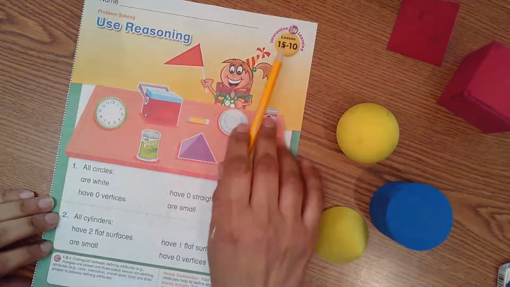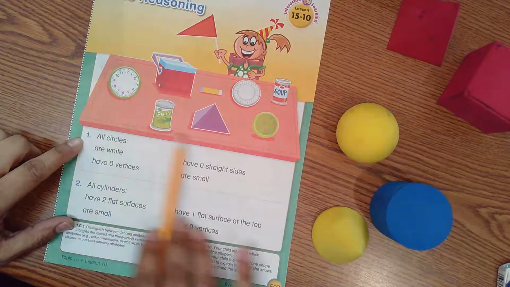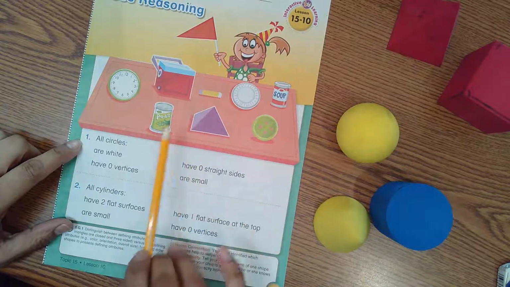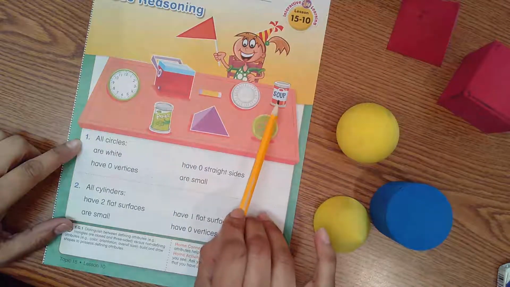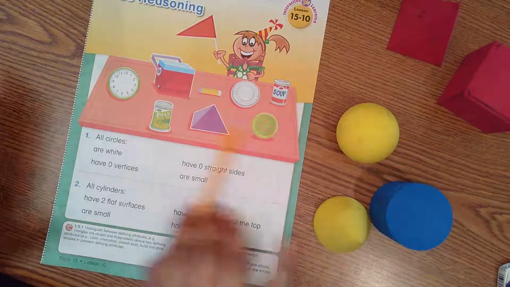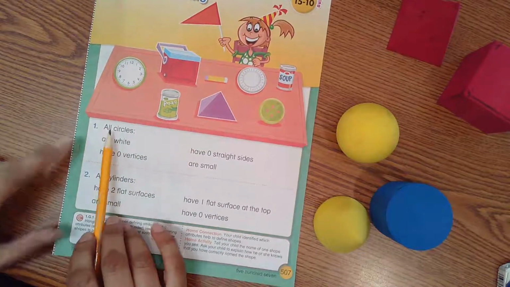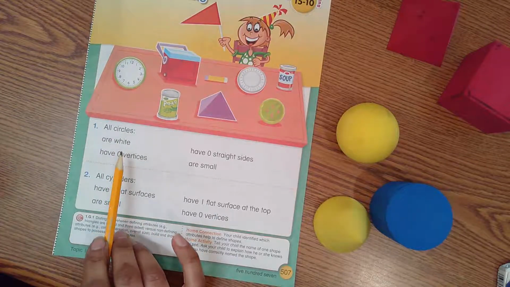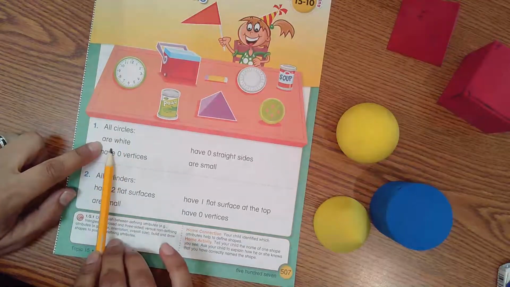All right. So we are in lesson 10. Use reasoning. We have a picture with lots of items here. So we have a clock, a box, glue sticks, a can of beans, a pyramid, a button, a can of soup, and a plate. We're going to see if this makes sense, if it's right, or no, it's not true, it doesn't have to be. So let's say all circles are white.